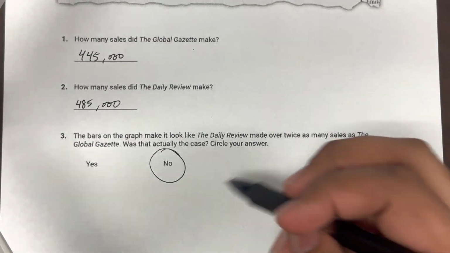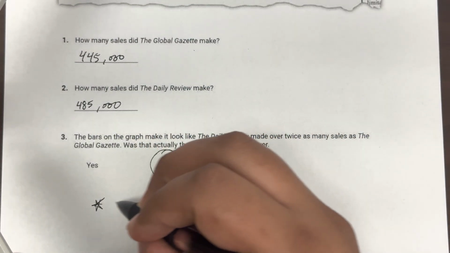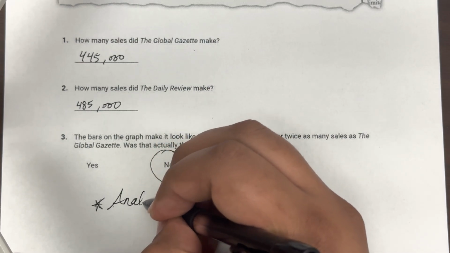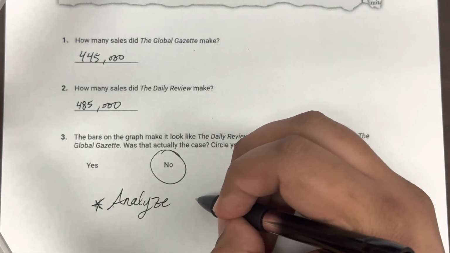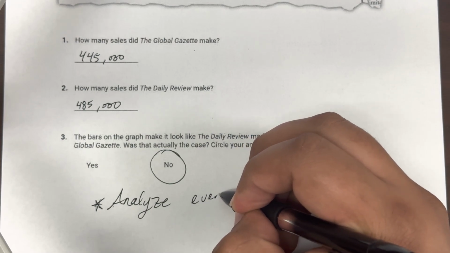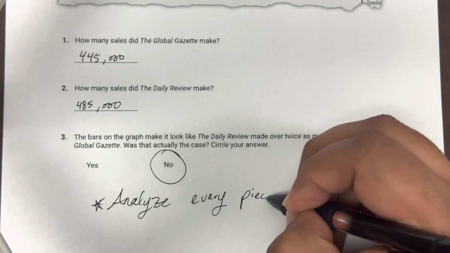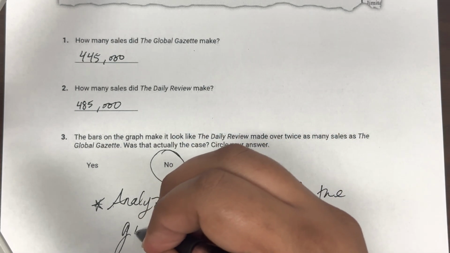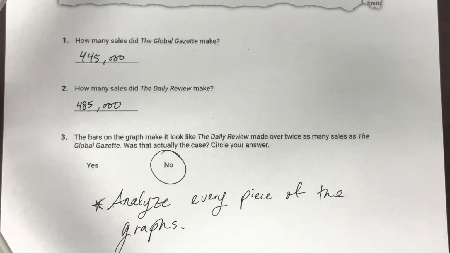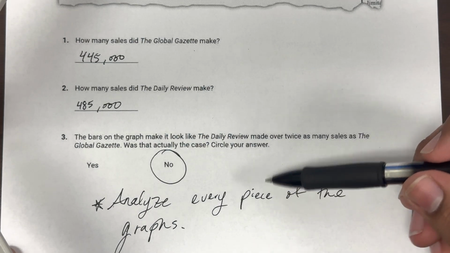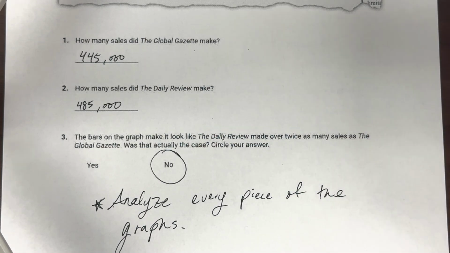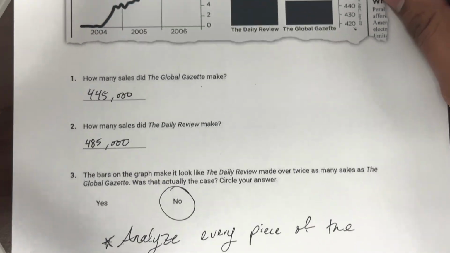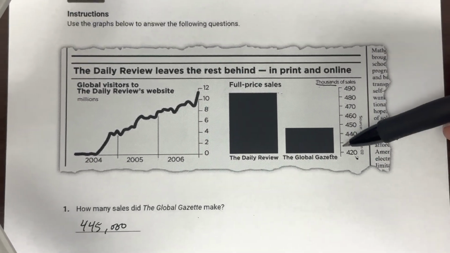So my key piece of advice: analyze every piece of the graph. I know we're a lot of GT, very smart kids, but we want to make sure we're taking our time because we could very easily miss that.